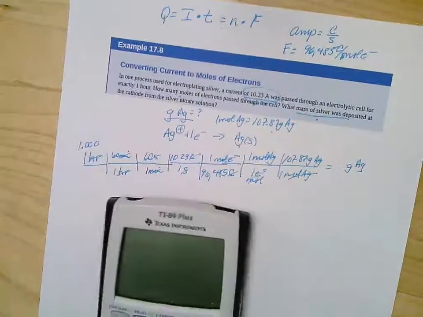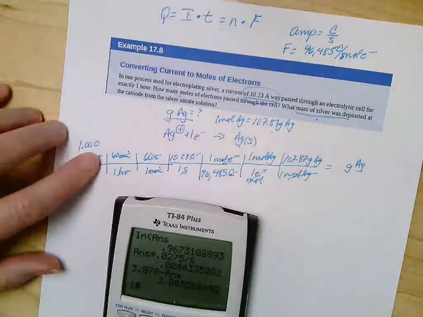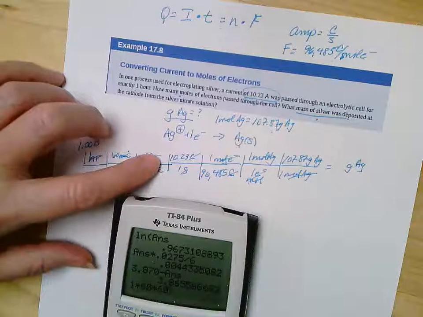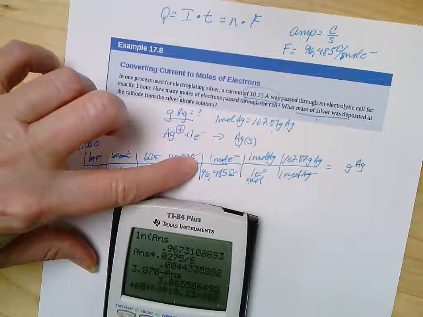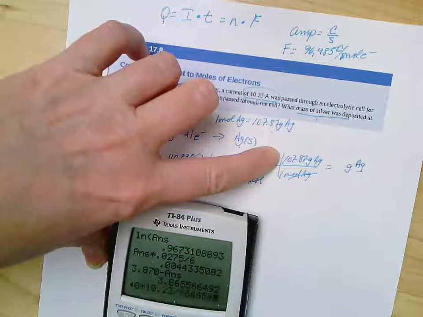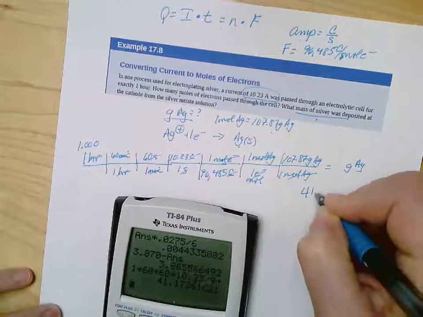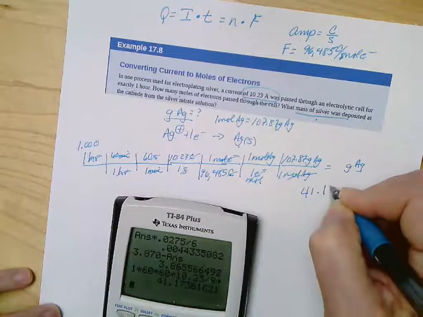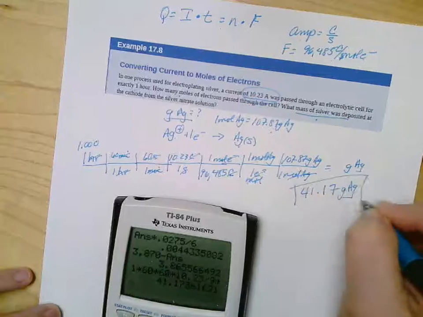So now when I'm doing my calculation, I would start with 1 and then times 60 times 60 times 10.23 divide by 96,485. 1 and 1, I don't have to do anything, and then times 107.87 equals, and yes, I got basically the same answer they did. 41.17 grams of silver would be deposited.